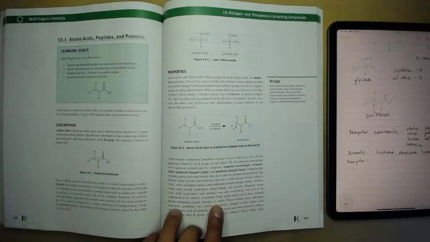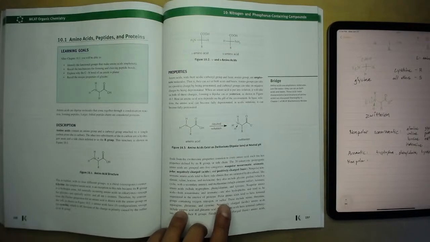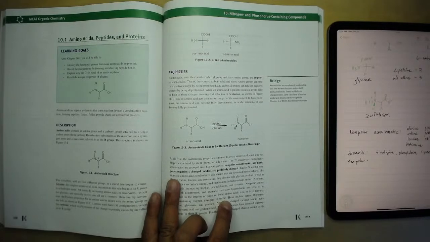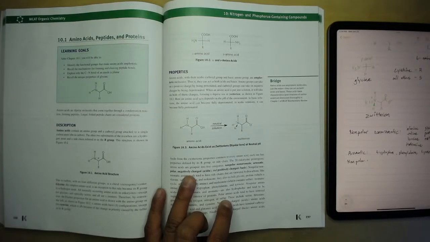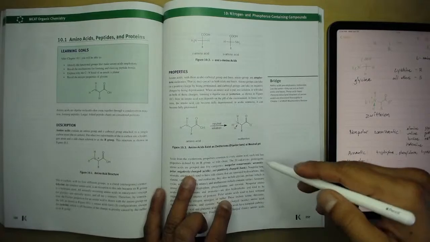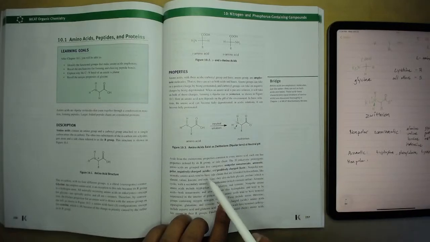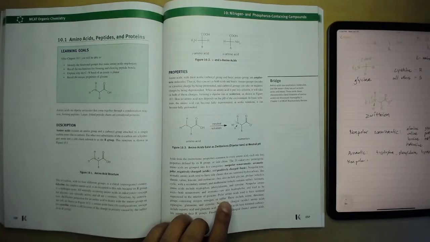Polar amino acids tend to have terminal groups containing oxygen, nitrogen, and sulfur. These include serine, threonine. So after aromatics was negatively charged or acidic, but they're just going to be polar because all the acidic and basic are polar.